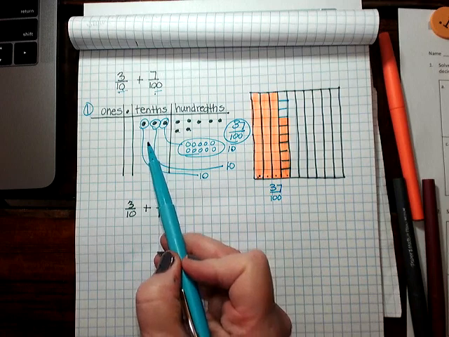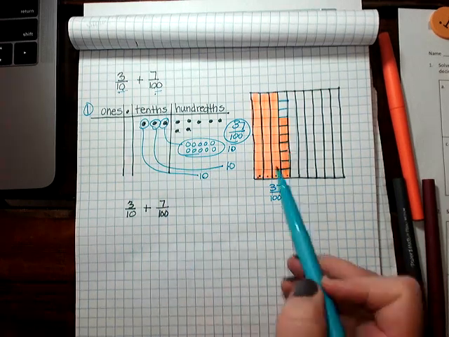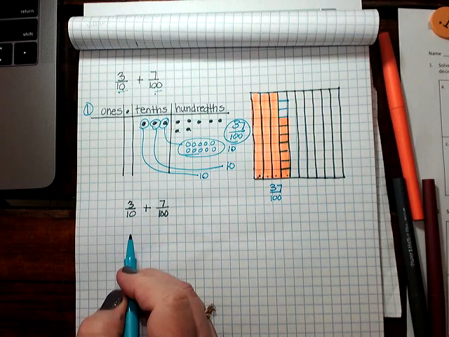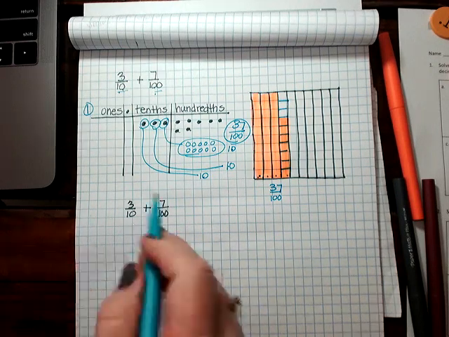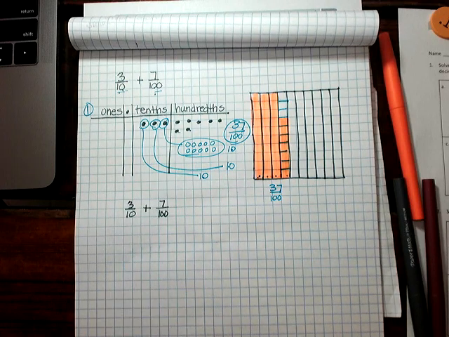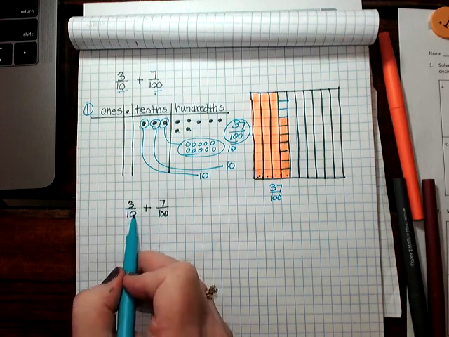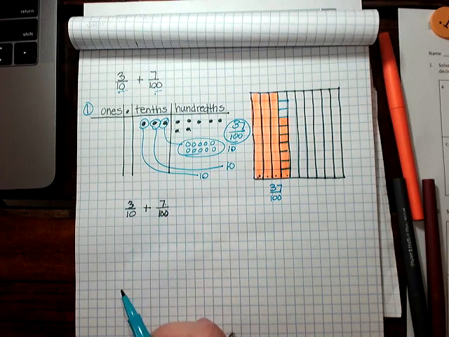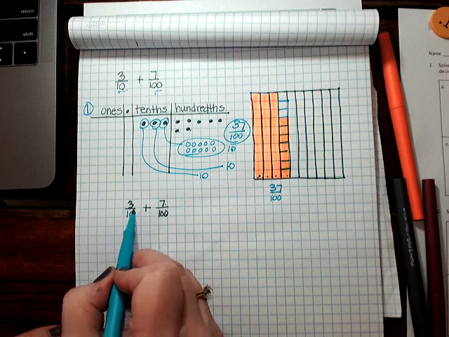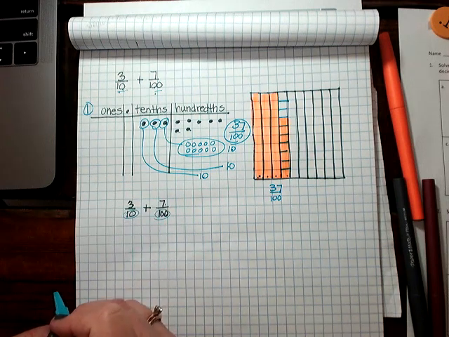So I could use the place value chart, I could use the area model, or I could use the more formal method that most of your families would more likely know, that they were taught in school. I have 3/10 and I have 7 hundredths. And I know from doing my fractions unit that I need to have denominators that are in common before I can add.